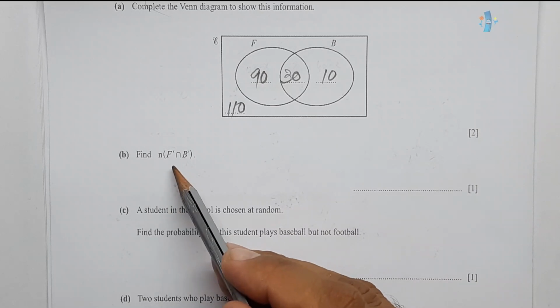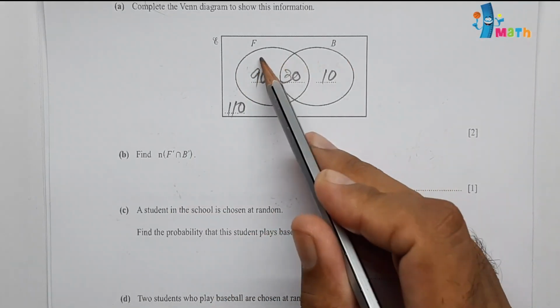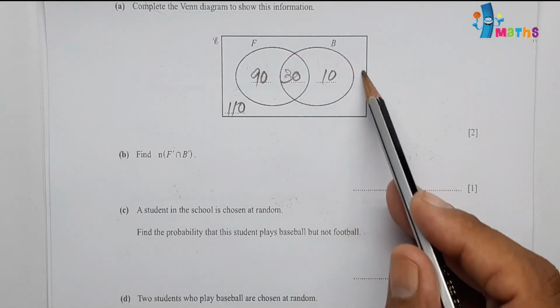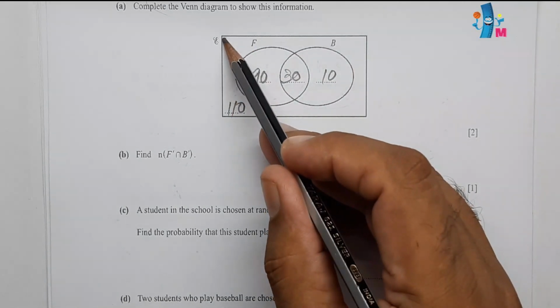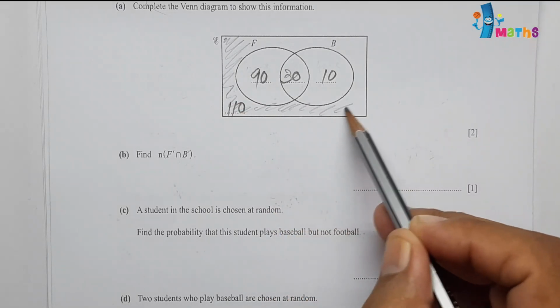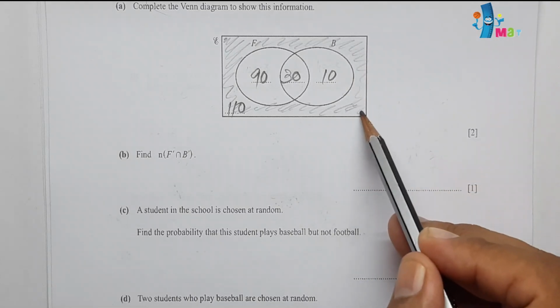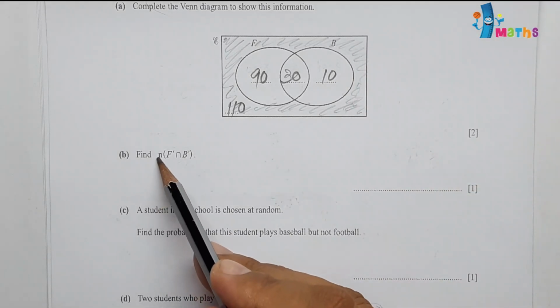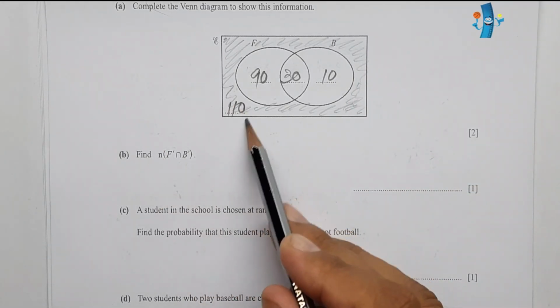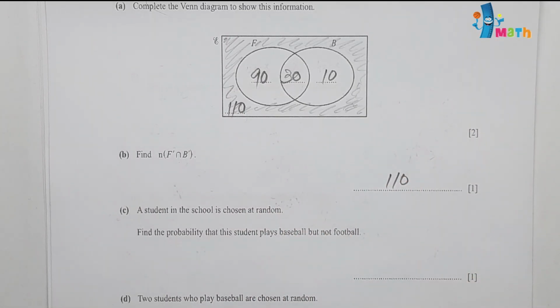So if we take the intersection of not in B and not in F, it will be this outer region only. If I shade that region for you, not in F, not in B will be this outer region. So the outer region has the number 110. So the answer to this one will be 110.